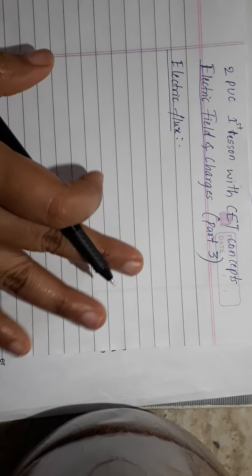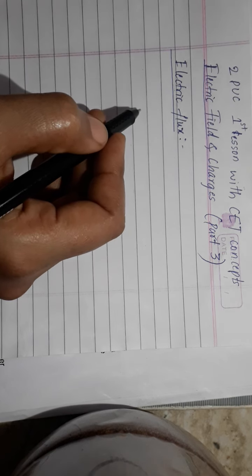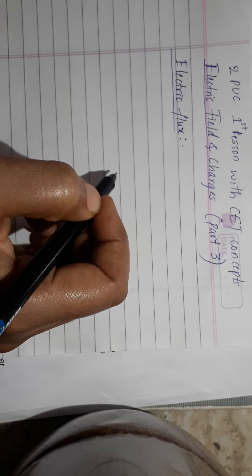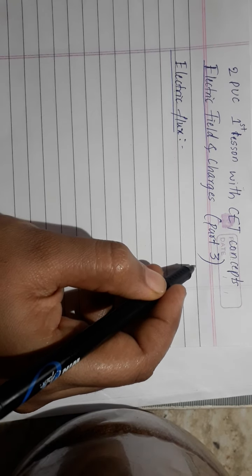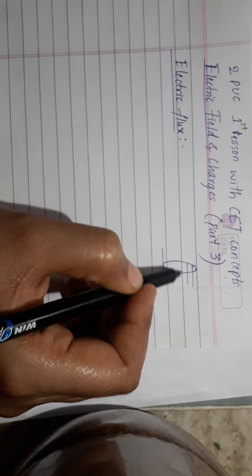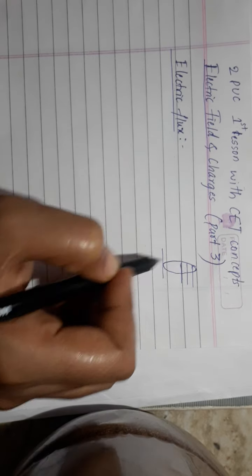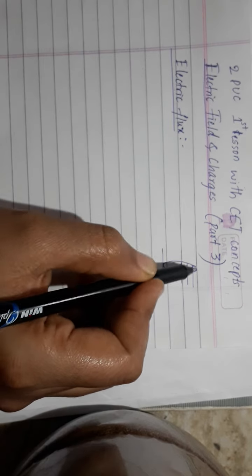Electric flux. Electric flux is nothing but electric lines. In the name itself it has electric, where the electric lines of force are passing normally through the given surface. Take a surface and keep the lines perpendicular to this plane. So the electric lines passing normally means perpendicular to that surface. These lines are perpendicular to this surface.